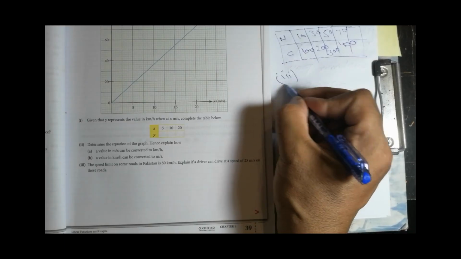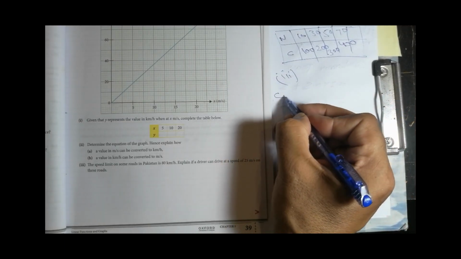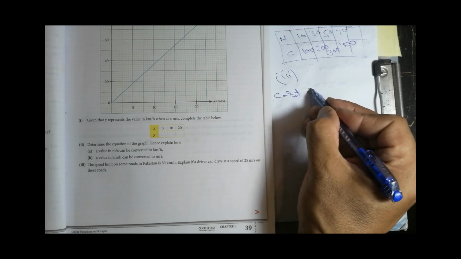This was part 3. The cost for 68 t-shirts is $390.